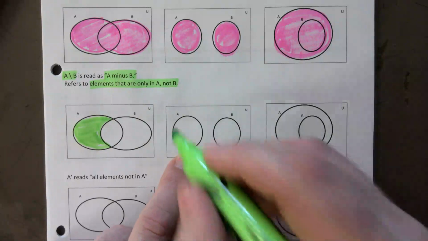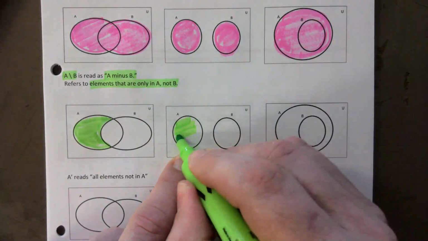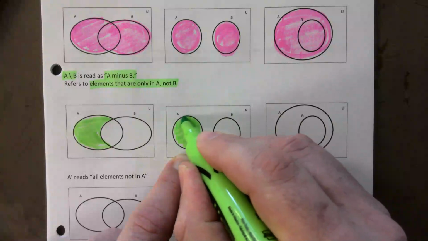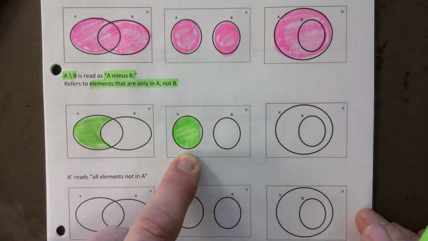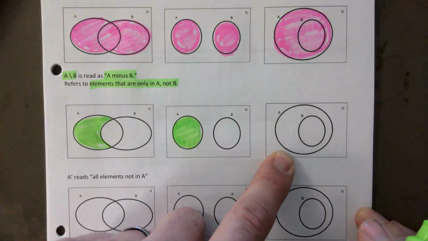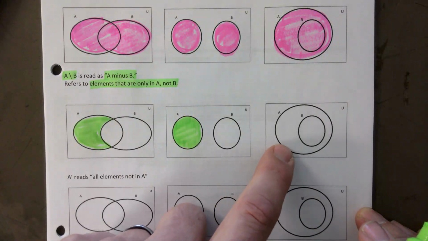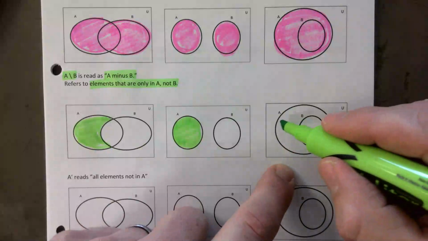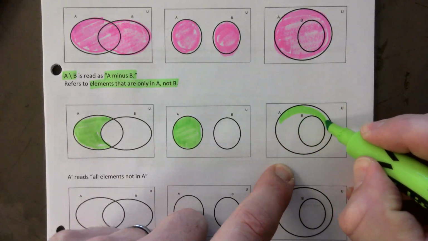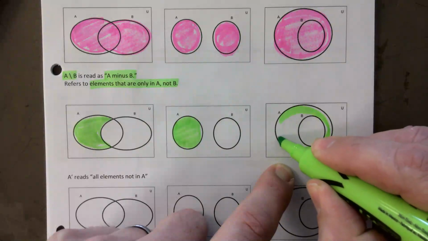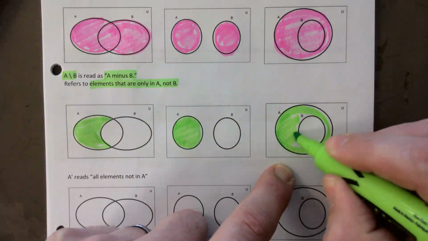Over on this one, obviously, if you just highlight A, you don't even have to worry about B because it's not even touching. Over on this one, you just want A, you do not want B, so you just basically highlight everything around. So it'd just be the elements that are surrounding.